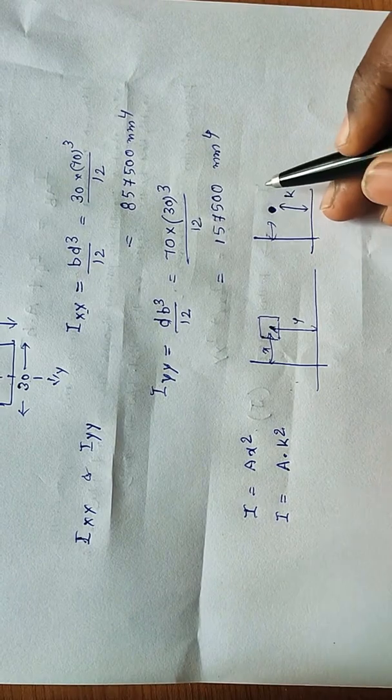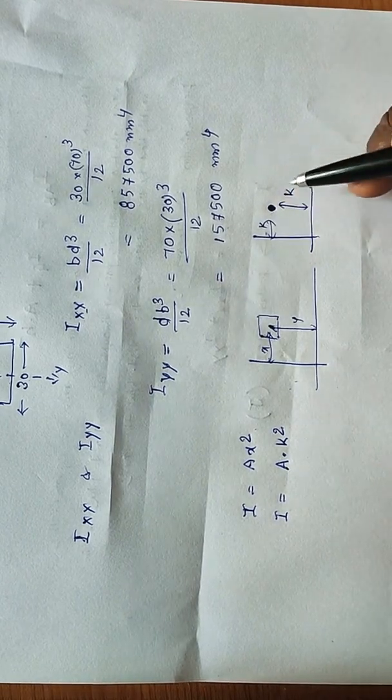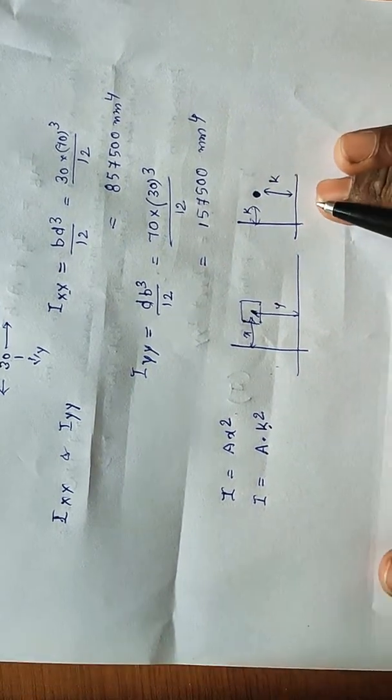That distance we call the radius of gyration.